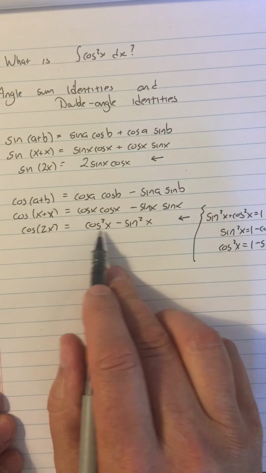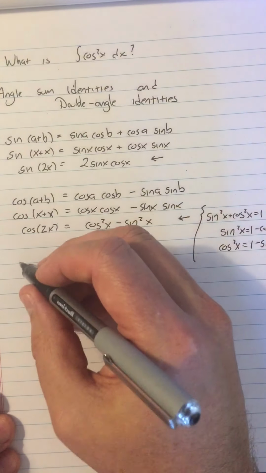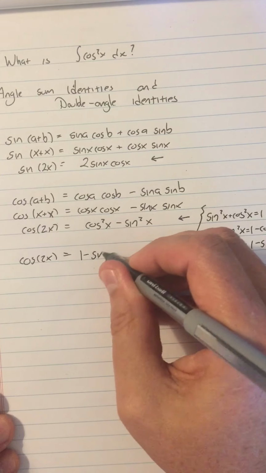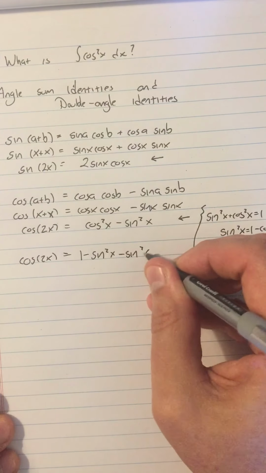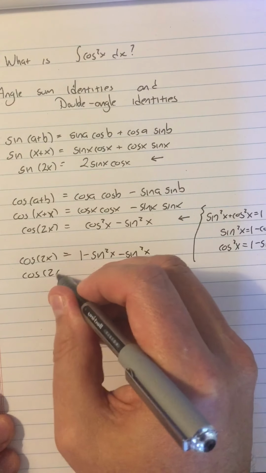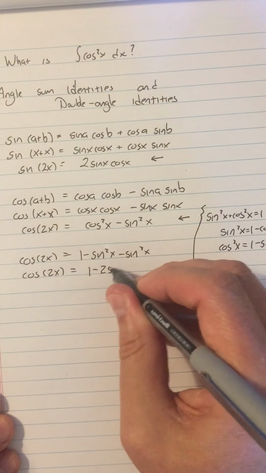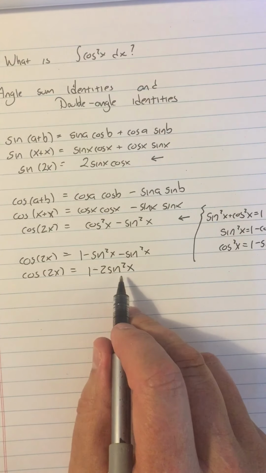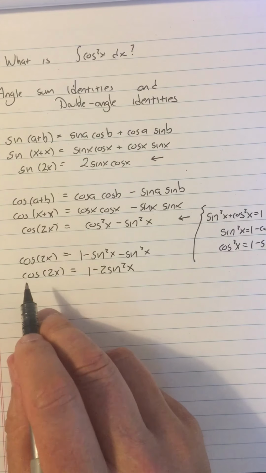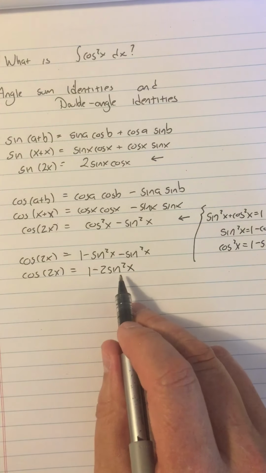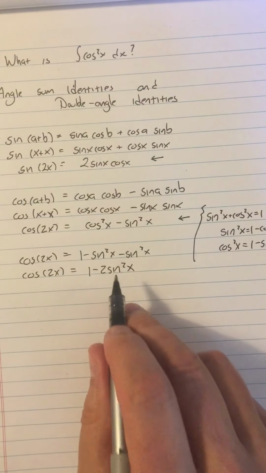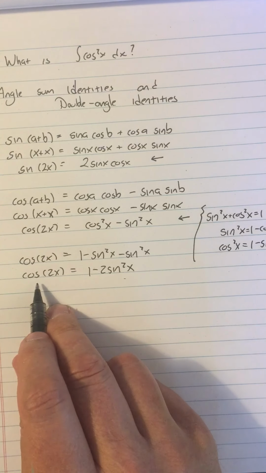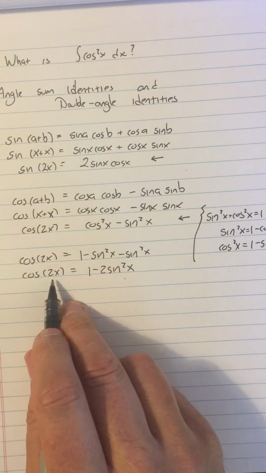All right, so now we're going to plug one of these identities into here. One easy one to do is, let's replace the cosine squared with 1 minus sine squared. Then I get cosine of 2x equals 1 minus sine squared x minus sine squared x. And then cosine of 2x equals 1 minus 2 sine squared x. Now, here's what I like about this formula. On one side, I have a square of a trig function, and on the other side, I have a trig function without the square.